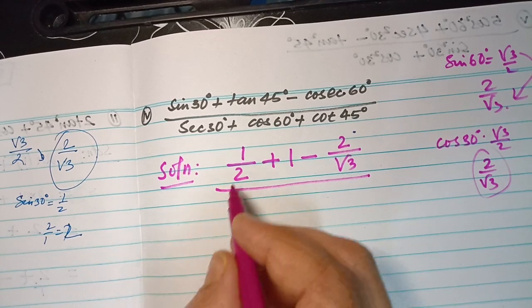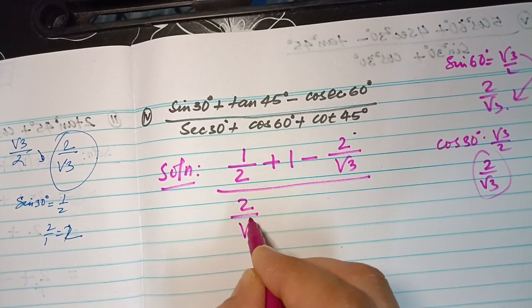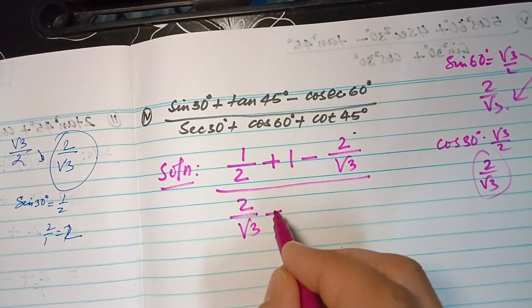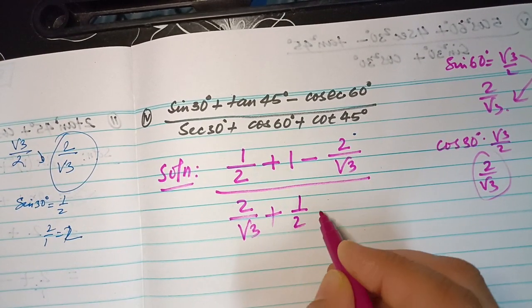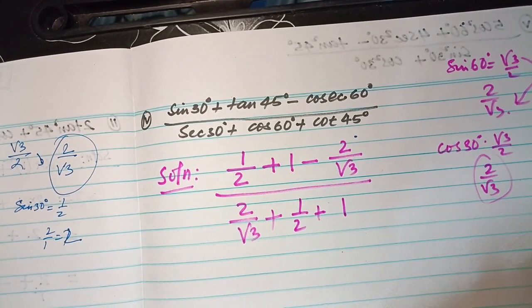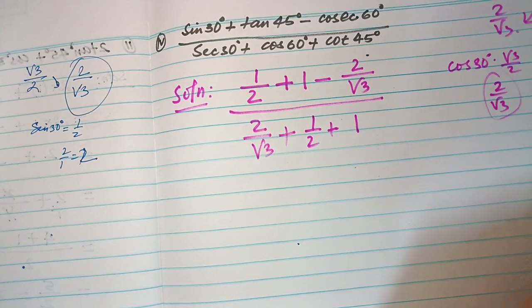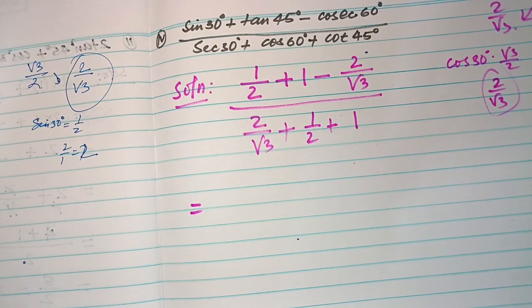Now I'll write the value of sec 30: it is 2 by root 3. Cos 60 means 1 by 2, plus cot 45 means 1. What shall we do now? We'll keep on evaluating it and we'll get the answer.